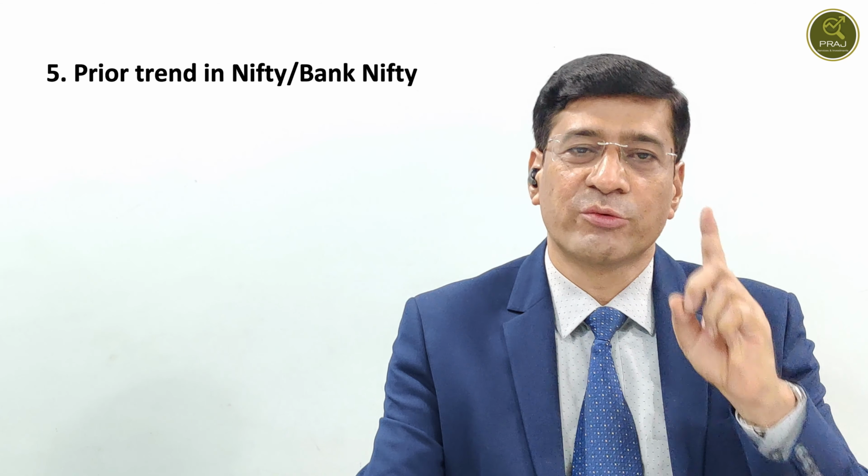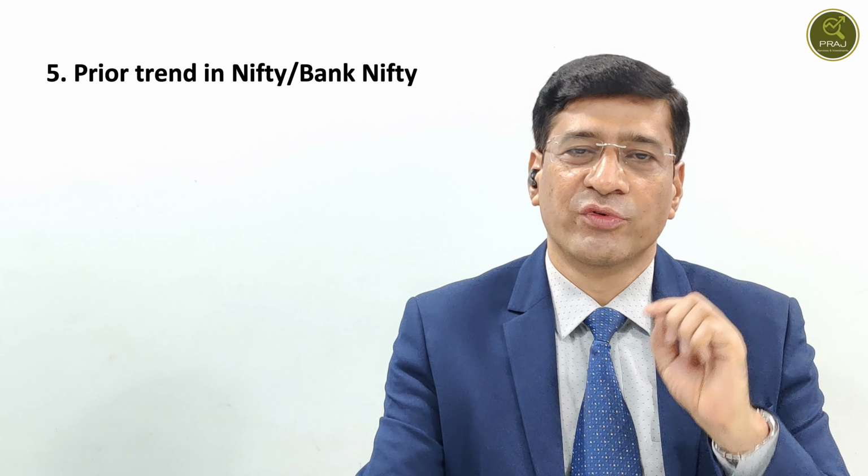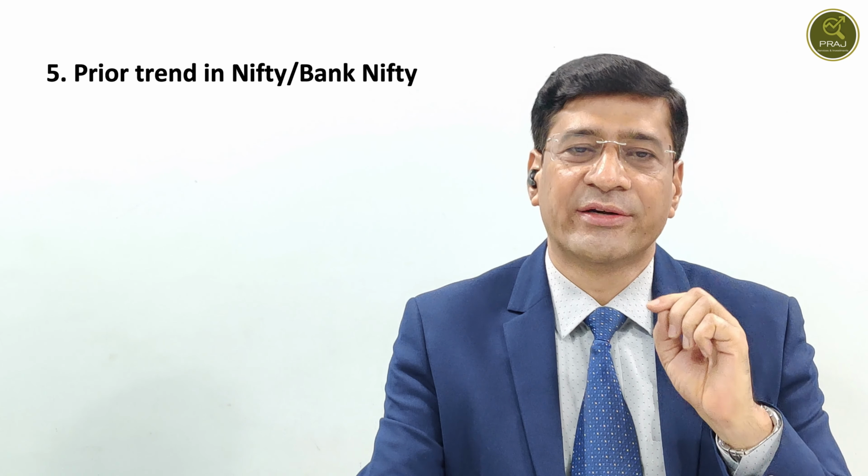See, if there is a prior downtrend in Nifty or Bank Nifty, we can always look at the kind of pattern Nifty has made, the kind of shapes or candlesticks it is giving you. That will help you in gauging the kind of movements which are possible today. That's the fifth point to remember before you enter the market.